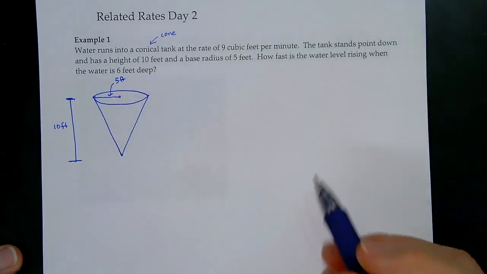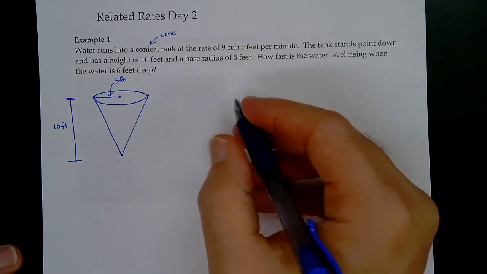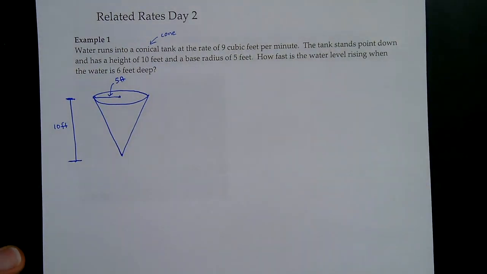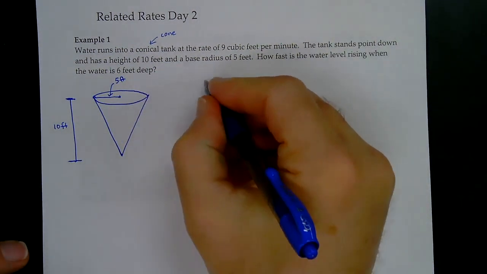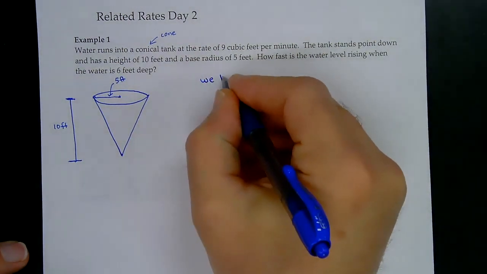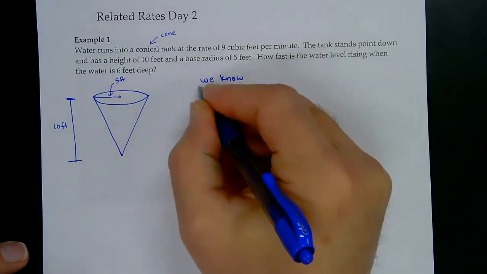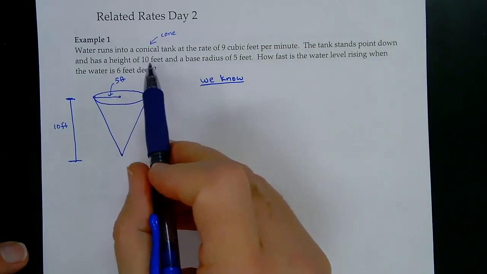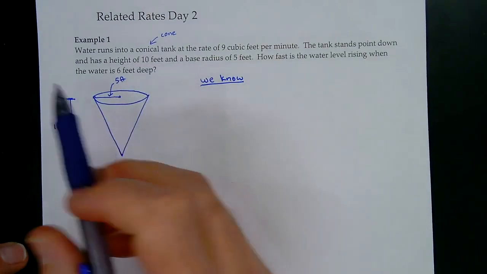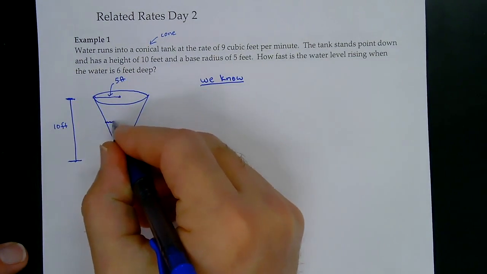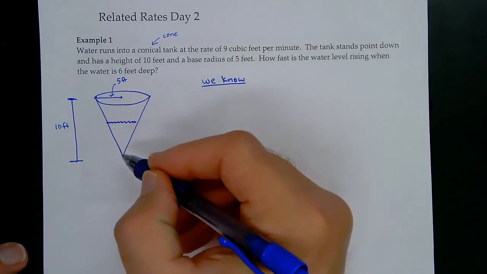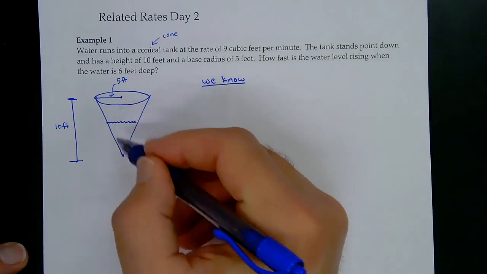All right, so what else do we know? Because we know some rates here, okay? So what we know, and let me get a thicker pen, is that the water is running in. So this is filling up. So I'm going to draw the water level. Okay, so it's filling up with water and going up.